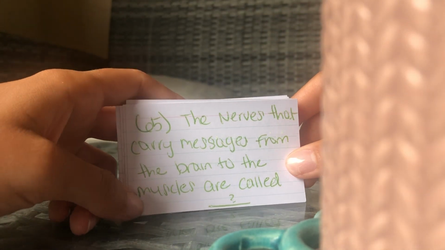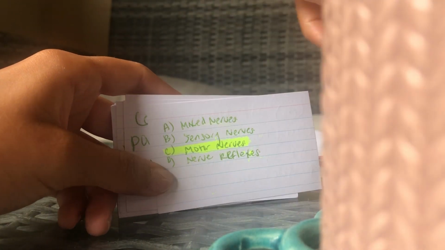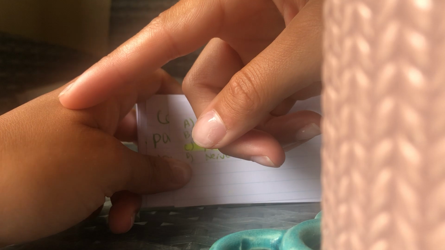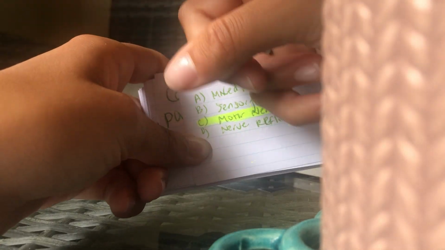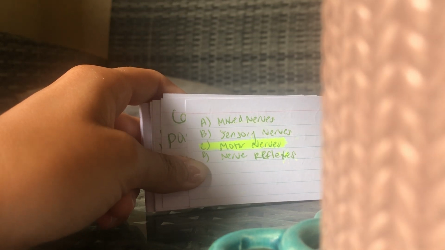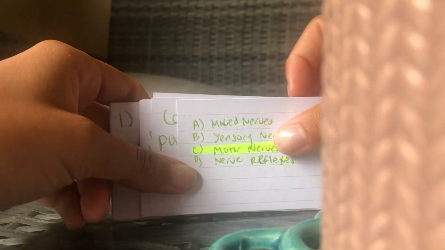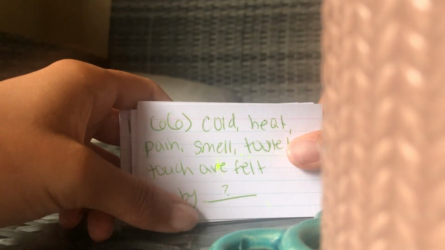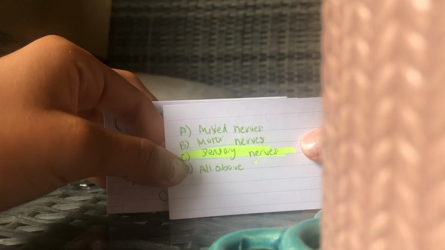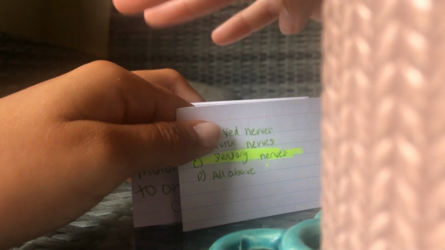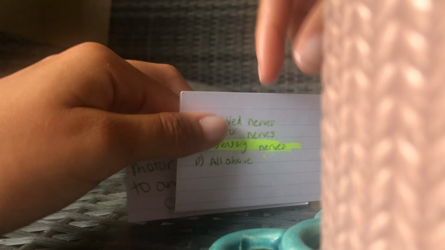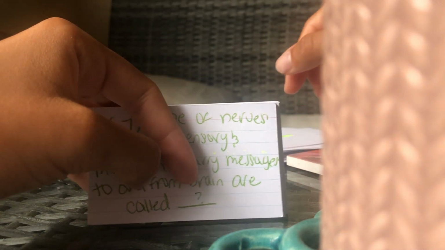The nerves that carry messages from the brain to the muscles are called the motor nerves. So if you get touched, the sensory nerves tell your brain you're being touched, but then if you want to swat the touch away or you jump, your reaction is because of the motor nerves. It's your brain coming back to your muscles and saying, react to the touch. That's motor nerves. Cold, heat, pain, smell, taste, and touch are felt by sensory nerves. So these are all the outside factors that when they touch your skin, it's felt by your sensory nerves, and then from there, your sensory nerves send messages to your brain.